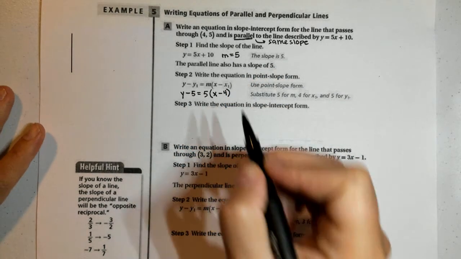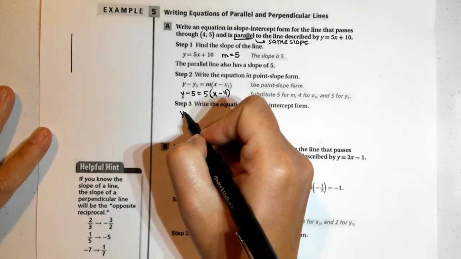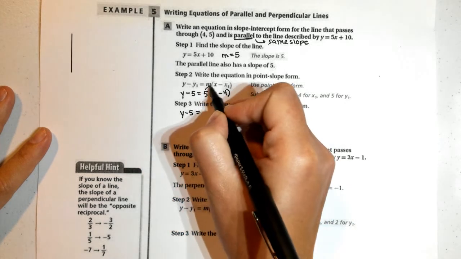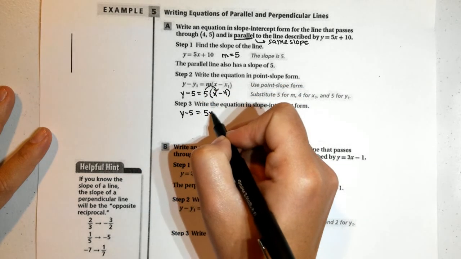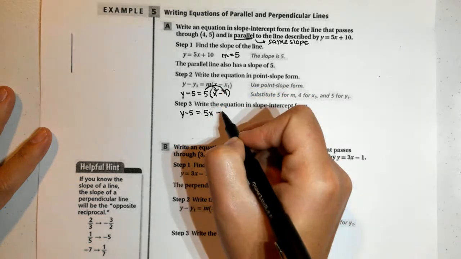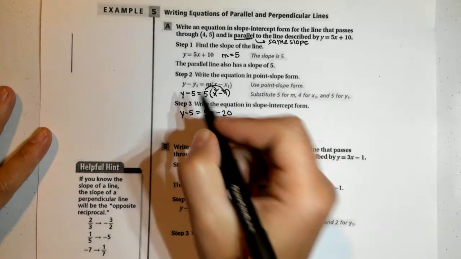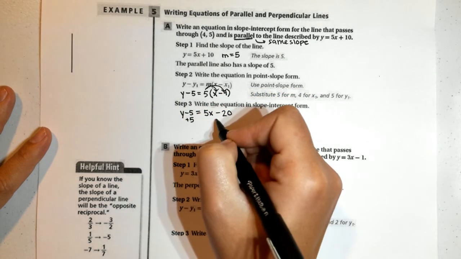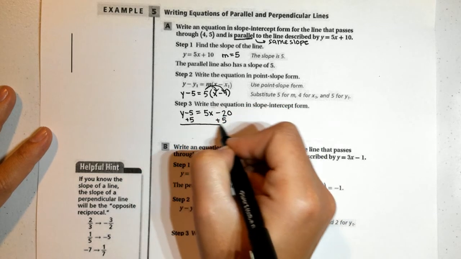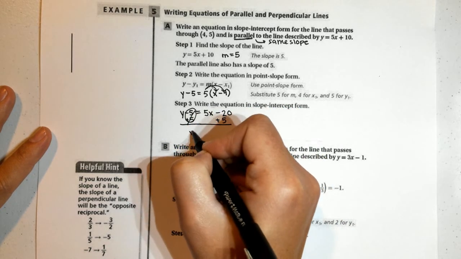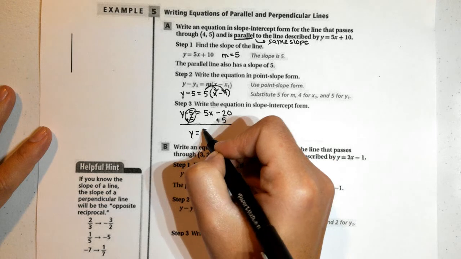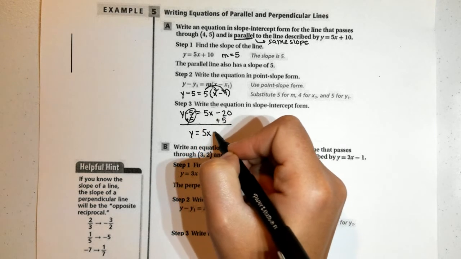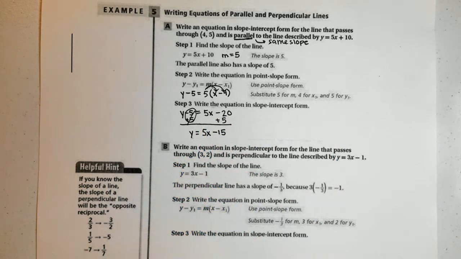From here I'm going to distribute this 5, so I have y minus 5 still. 5 times x is 5x, minus 5 times 4, 20. And then I'm going to add 5 to both sides. Minus 5 plus 5 is 0, so I'm left with y. I have 5x. Minus 20 plus 5 gives me negative 15. So my equation is y equals 5x minus 15.